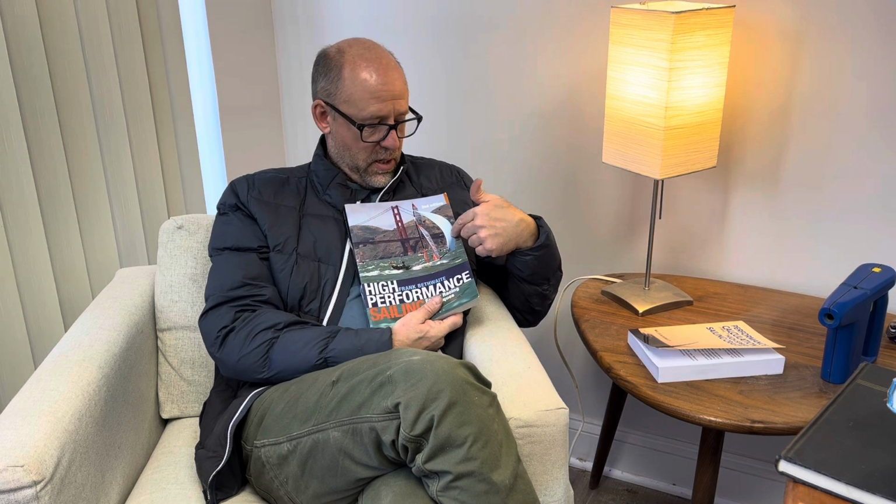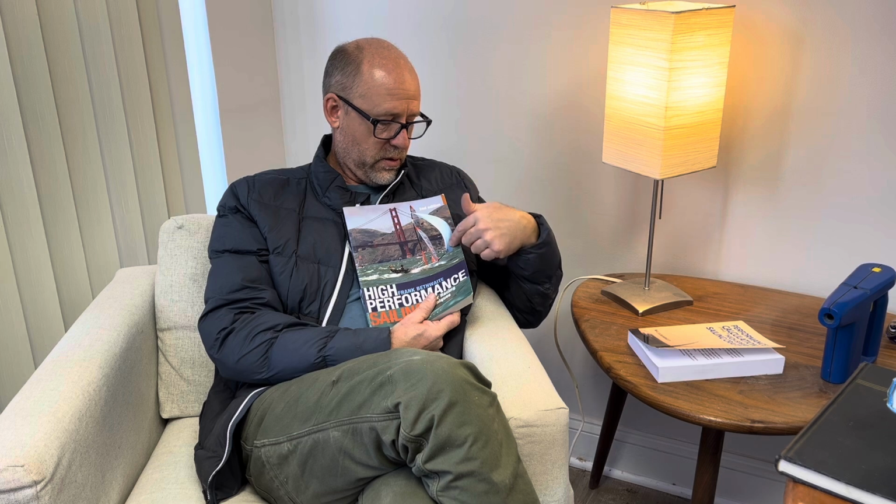Of course, it also introduces the asymmetric spinnaker, which is a development from Australia, and the 18-foot skiff, the open skiff.